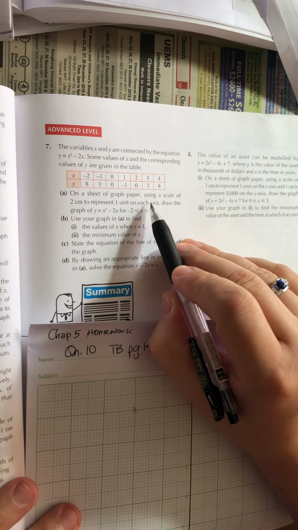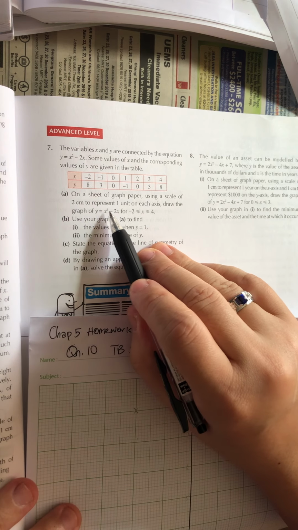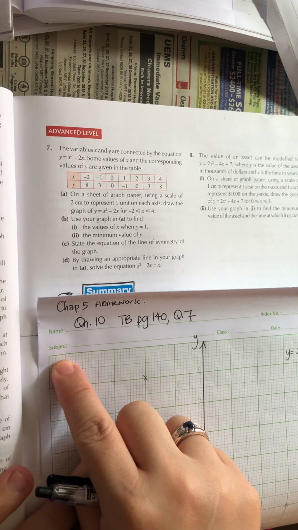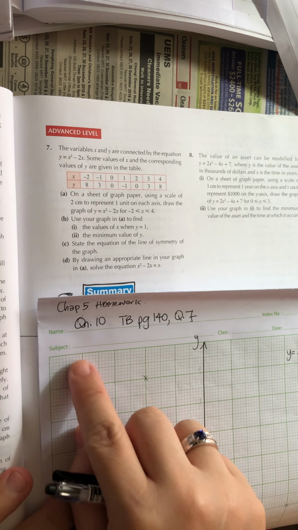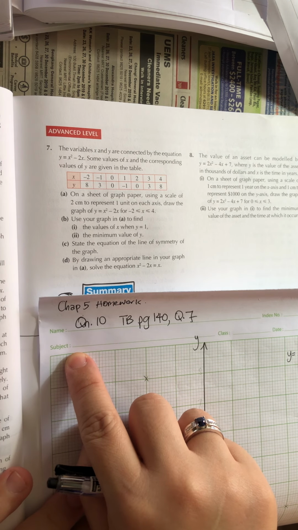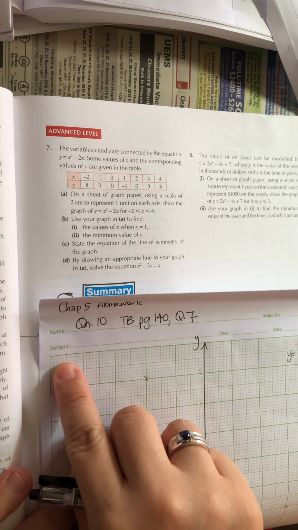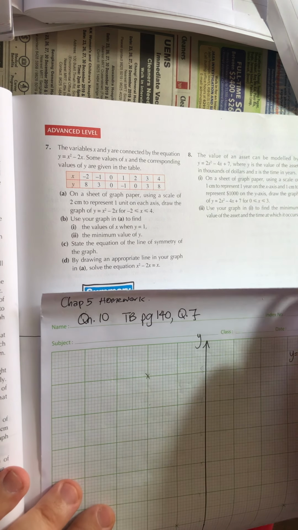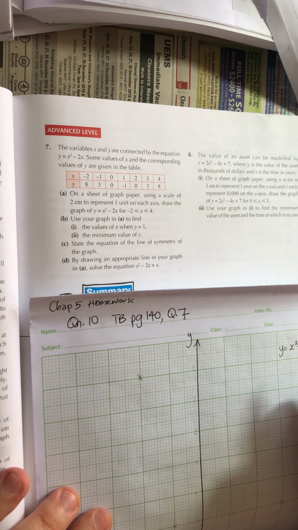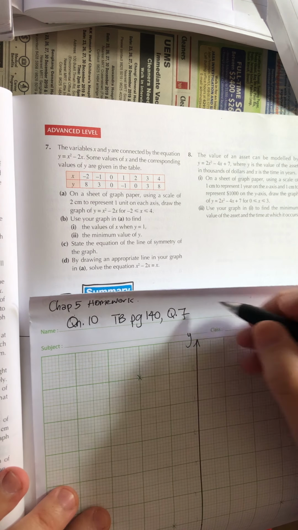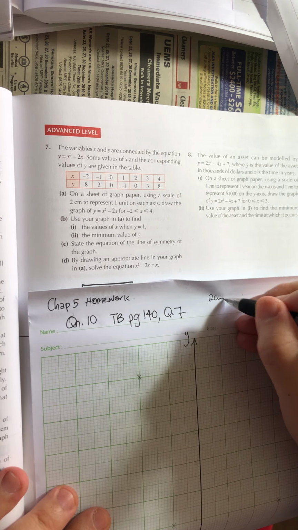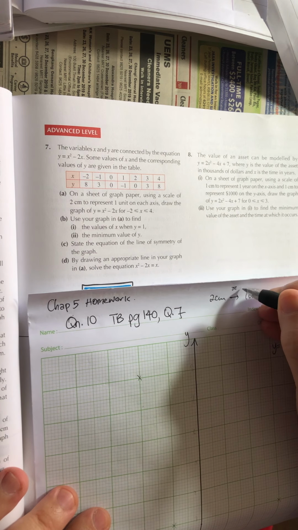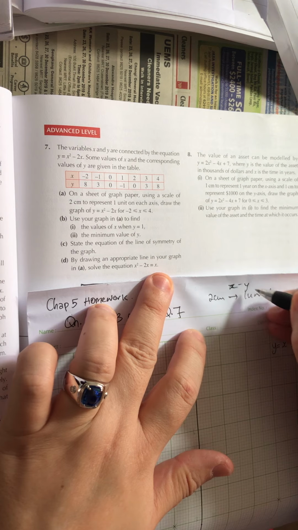Now, on a sheet of graph paper, use a scale of 2 cm to represent 1 unit on each scale. Now, this is 1 cm, this is 2 cm. I don't have a ruler, but you can use a ruler and measure. These 5 boxes here are 1 cm. So how do you plan the scale? You want to use 2 cm to represent 1 unit on both the x and y axis.